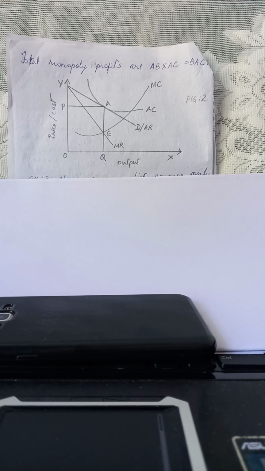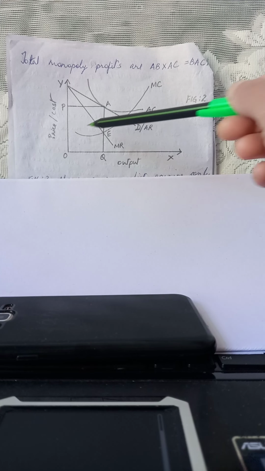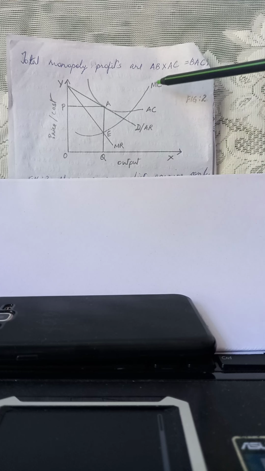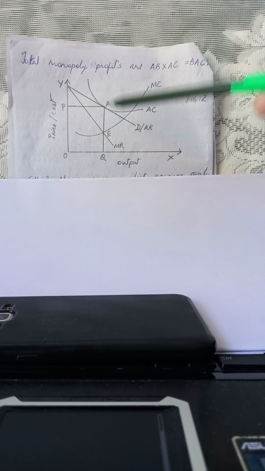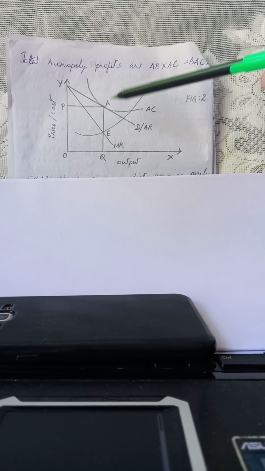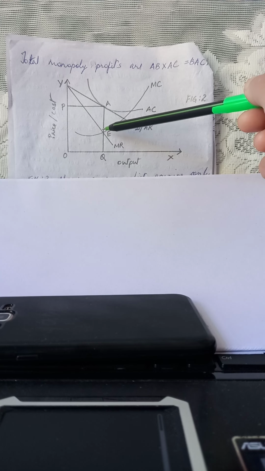We need to search for a point where MC equal MR, which is a very important condition for a monopolist to be in equilibrium. Looking at the MC and MR curves, they are equal to each other at point E.